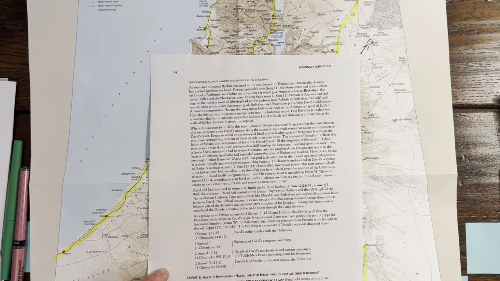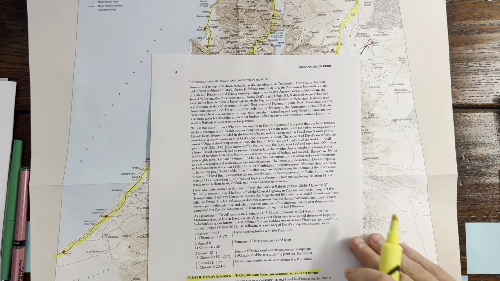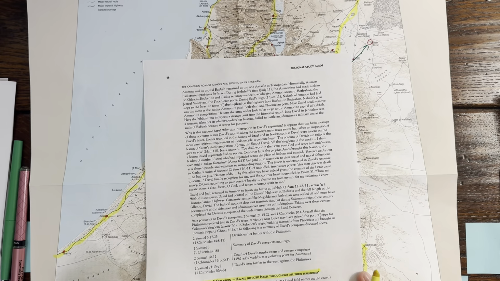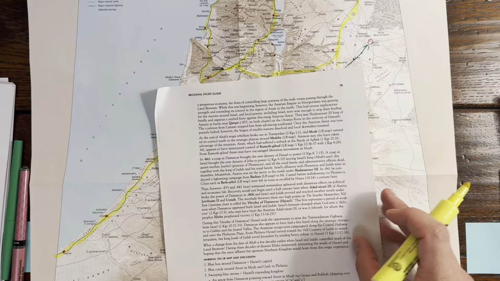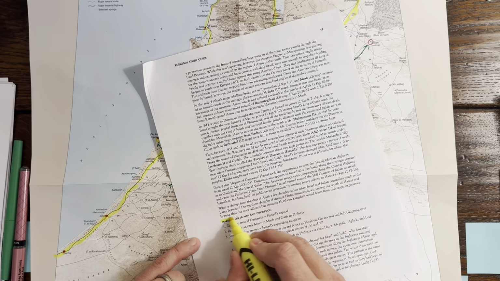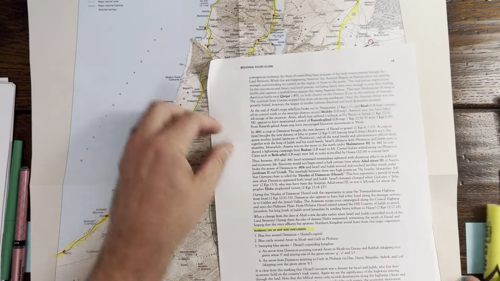Continue to read on page 18. Then you will be on event number 8, Hazael's expansion. Continue to read on that. Then continue on to the middle of page 19. And here are your markings.